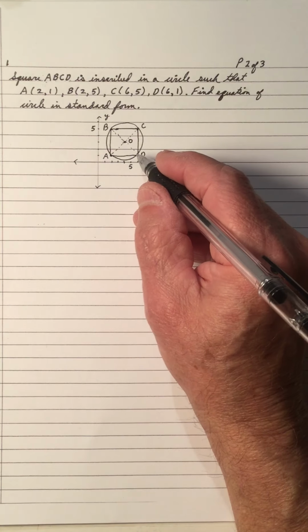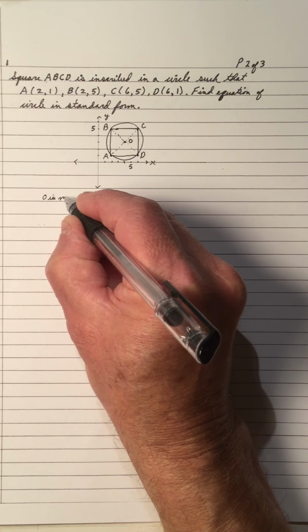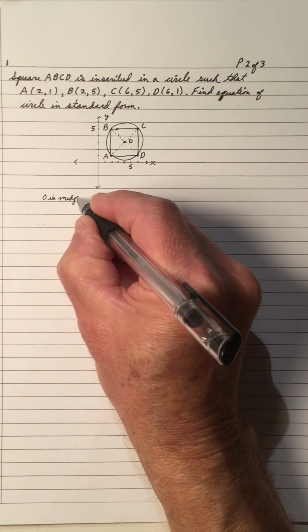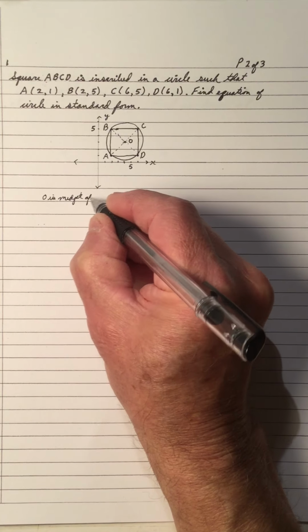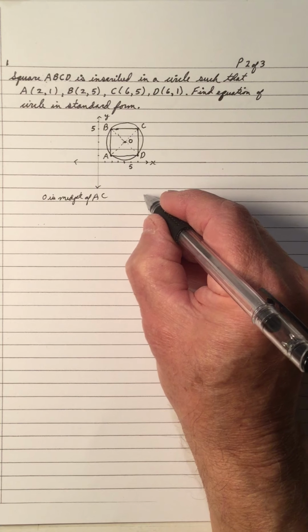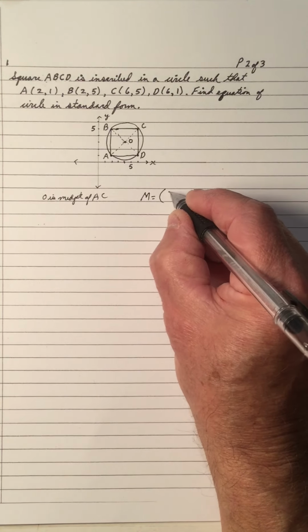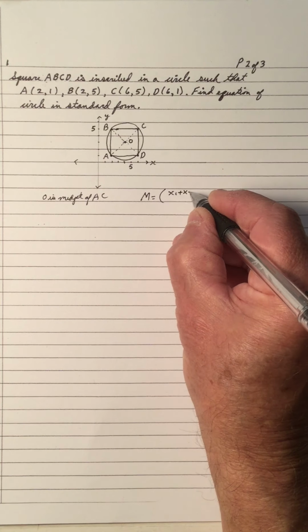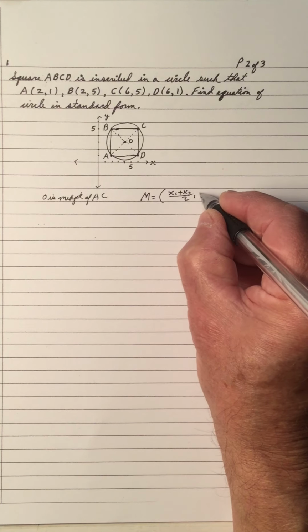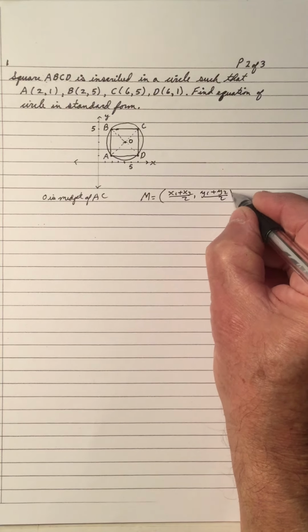So here we go. Let's say that O is the midpoint of AC. For the midpoint, we add up the x's and divide by 2, and we add up the y's and divide by 2.